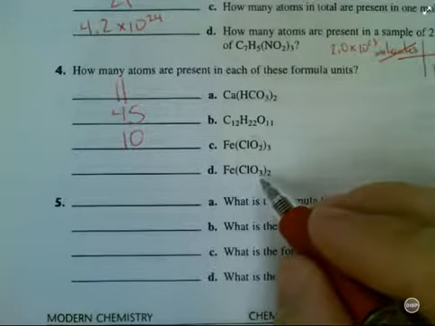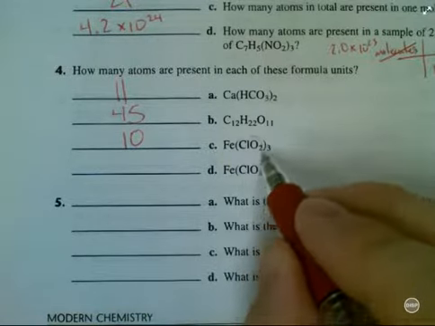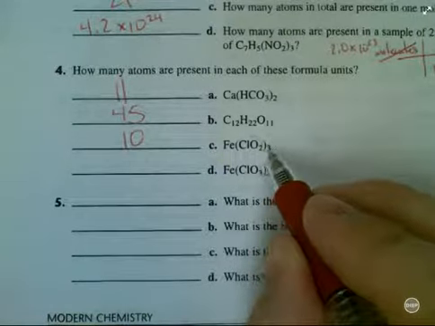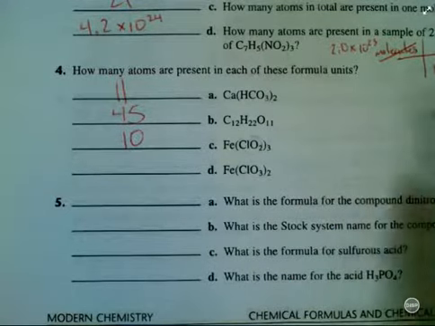Now I'm going to change things up a little bit. Notice that this looks very familiar. It's very, very similar, but these 2 subscripts have been changed. We'll see if that affects our overall composition.